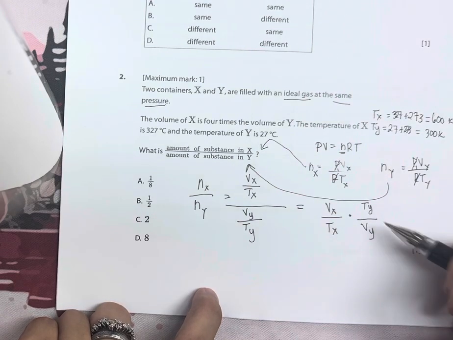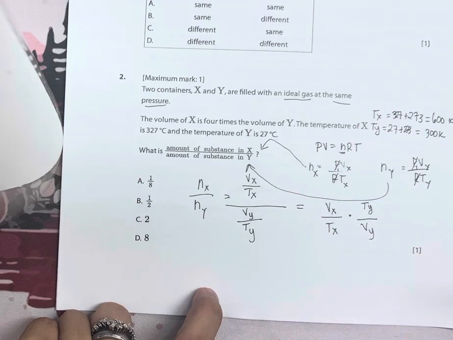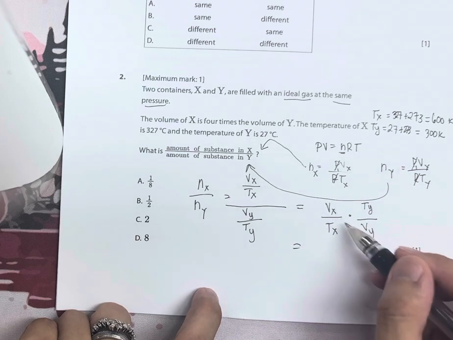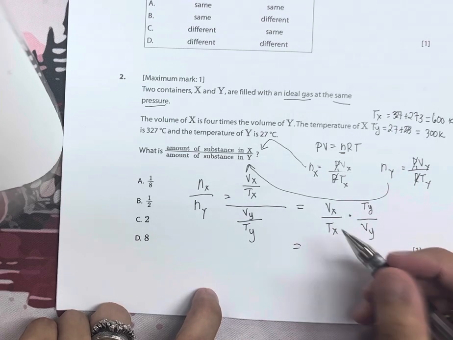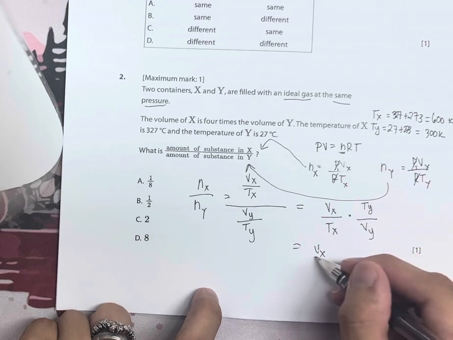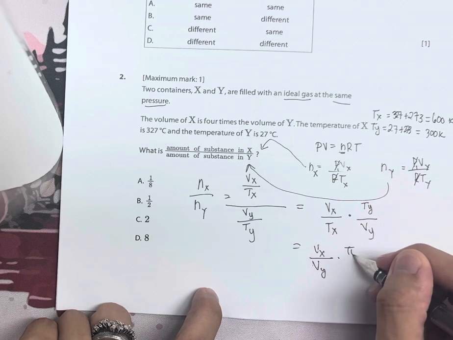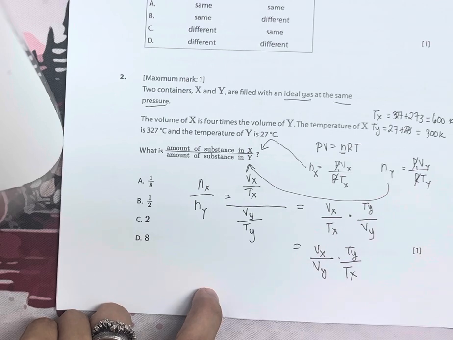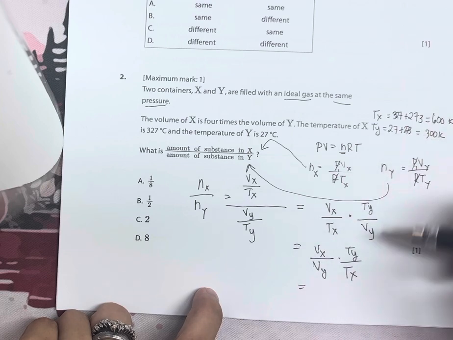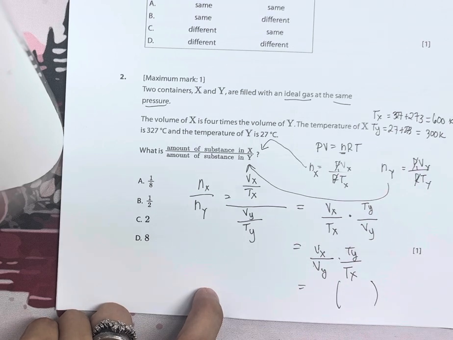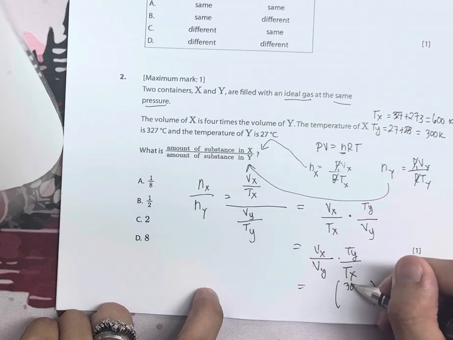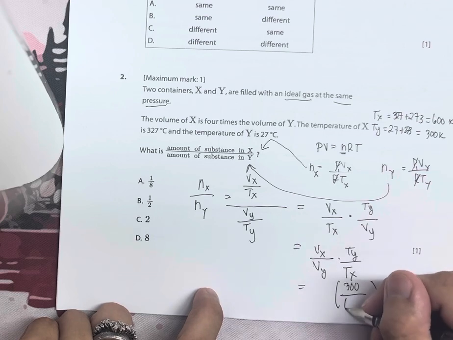What can I do at this point? First of all, I would want to rearrange this so it makes more sense in a moment. So Vx, I'll put the V's on top of each other and the temperatures on top of each other. What can I replace Tx and Ty with? Here I can replace it with 600 and 300. So for Ty, that's going to be 300, and for Tx, that's going to be 600.